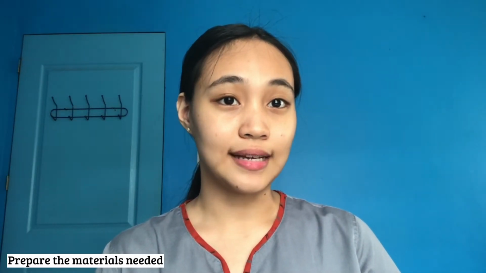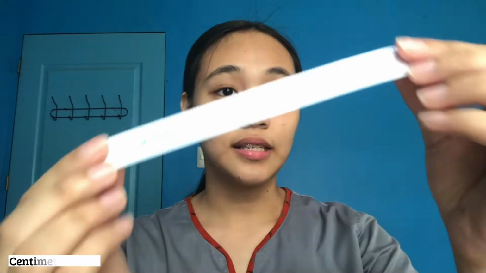Next, we need to prepare the materials needed for the assessment. For this assessment, we would need a stethoscope, a skin marker, a centimeter ruler, and a small pillow or a rolled blanket.